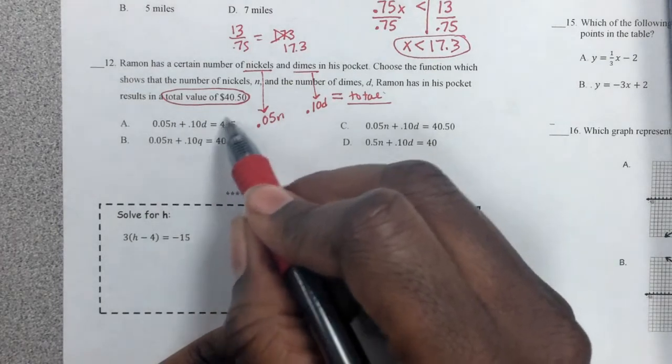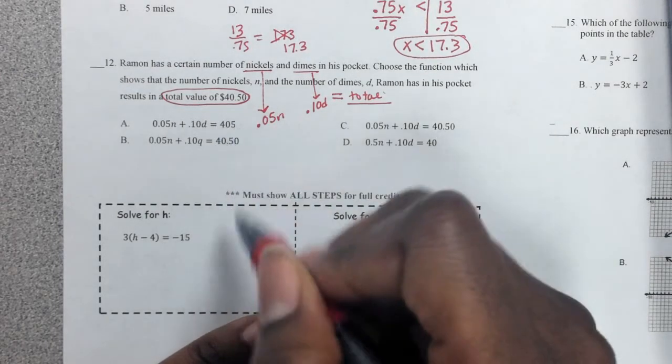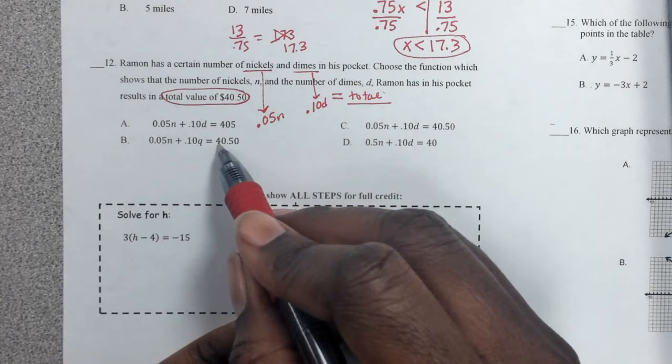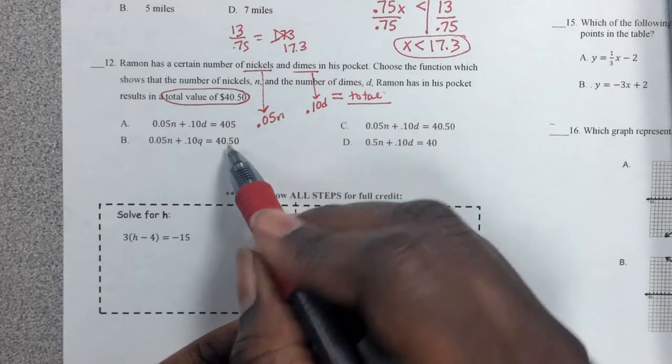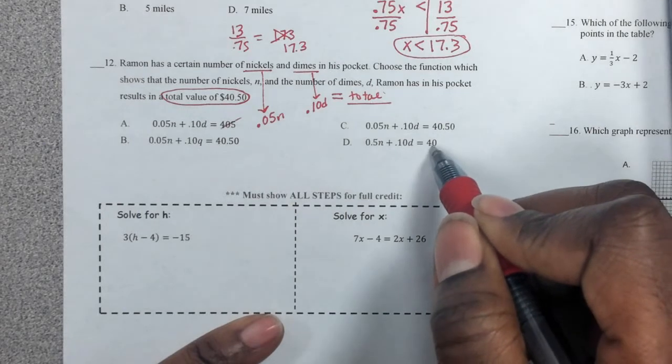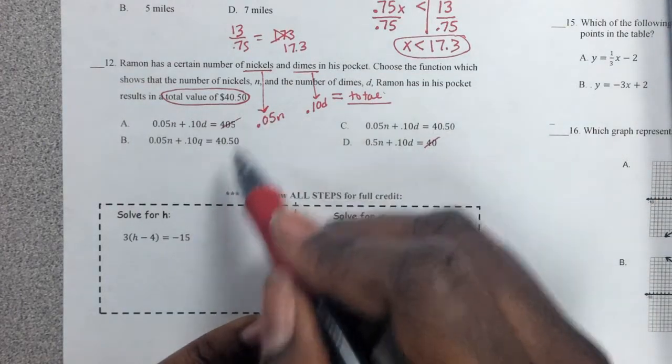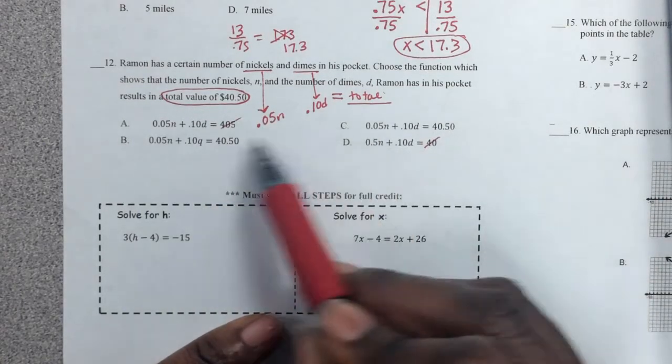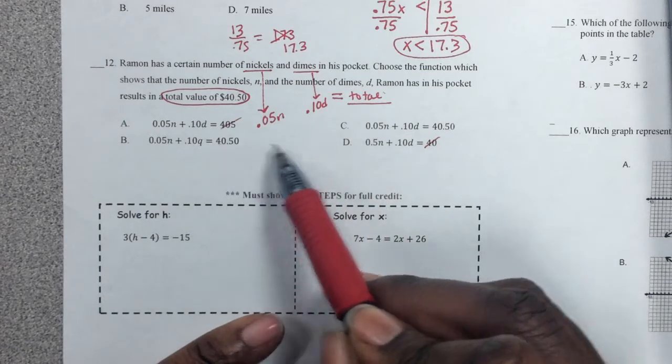This says your total is $405. That's not right. This says the total is $40.50. That could be right. Definitely not that one. Oh, it could be this one too. Is your total $40? No, it said $40.50. So we need to figure out which one of these is correct.